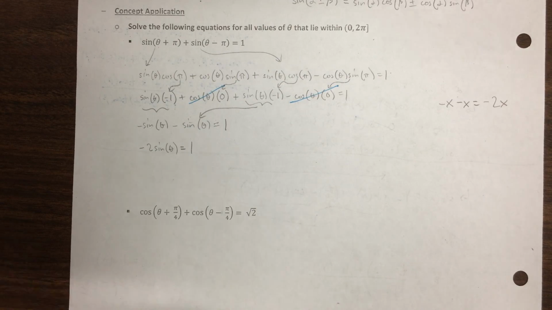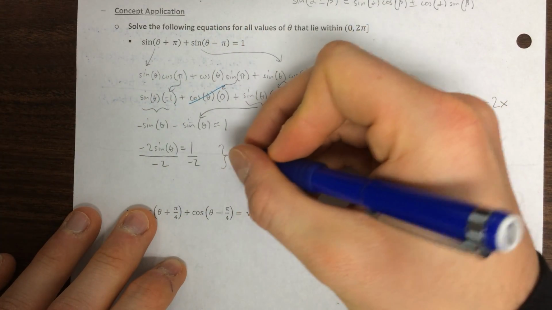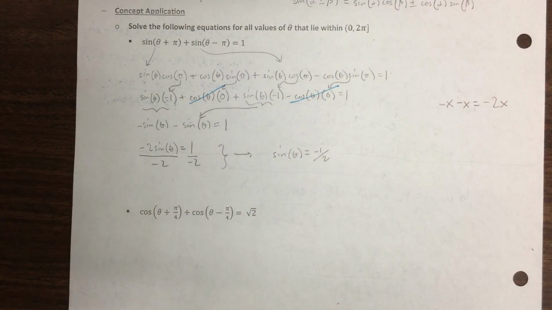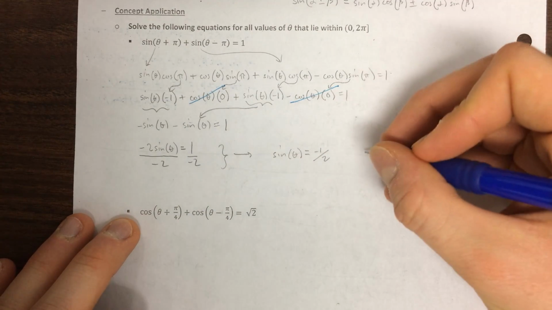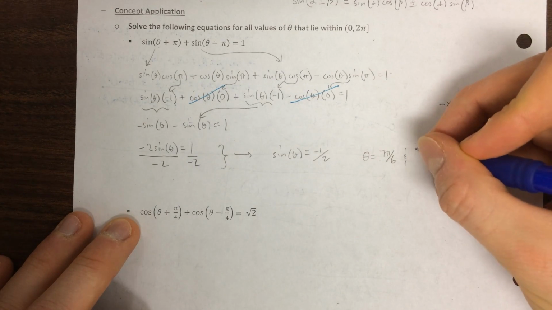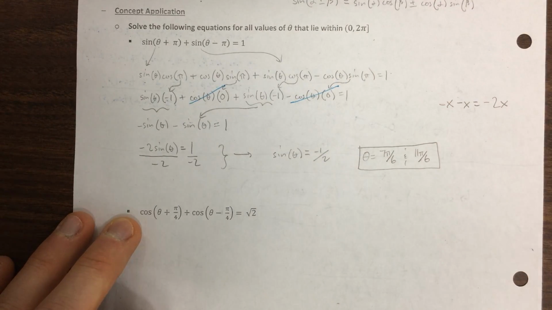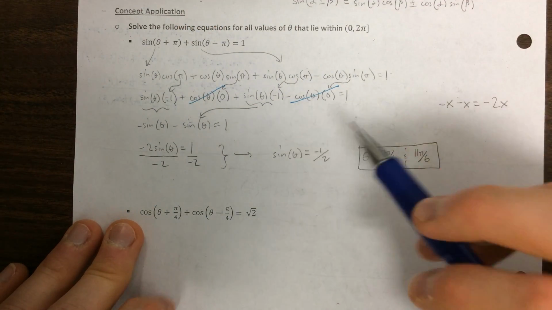And now we're solving an equation like we did last semester. We want to get the sine of theta on its own. So the way we can do that, we can divide by -2. Sine of theta equals -1/2. And now we look, where on the unit circle does sine equal -1/2? Those values would be theta equals 7 pi over 6 and theta equals 11 pi over 6. Those are our two solutions that make this equation true, because that's ultimately where sine is equal to -1/2.